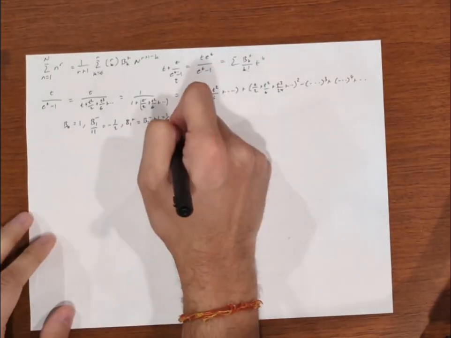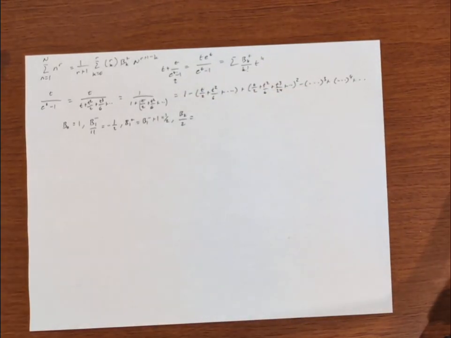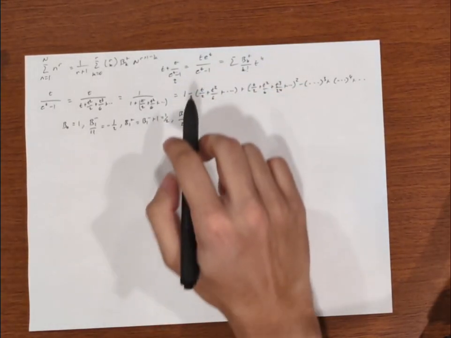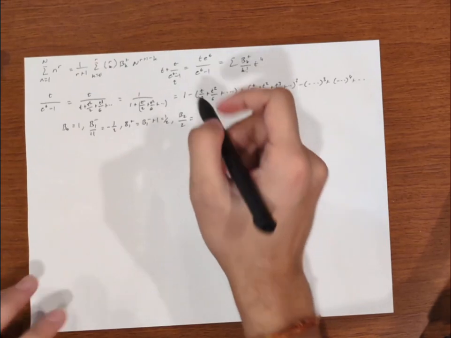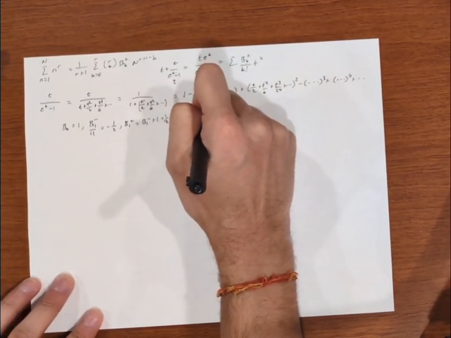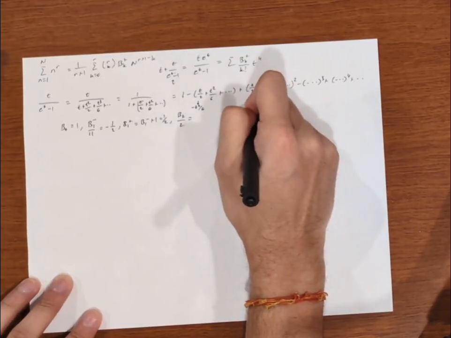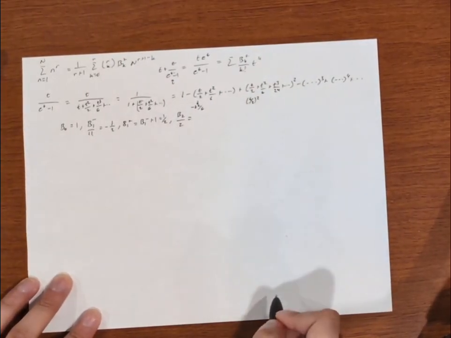Great. So now, what is b2 over 2? Well, we look at all terms which have a 2 going on in them. So this is t squared over 6 with a negative sign. And then over here, we get a t over 2 squared with a positive sign.